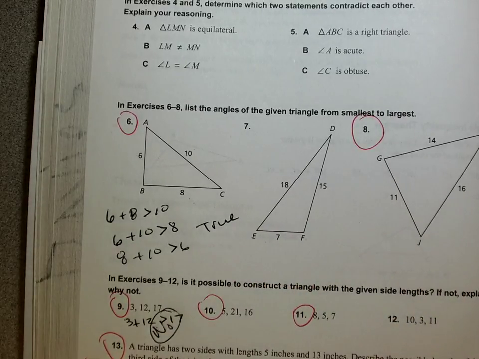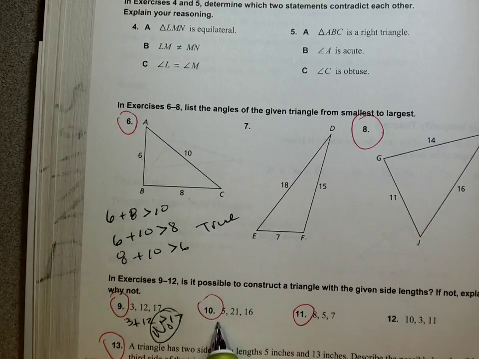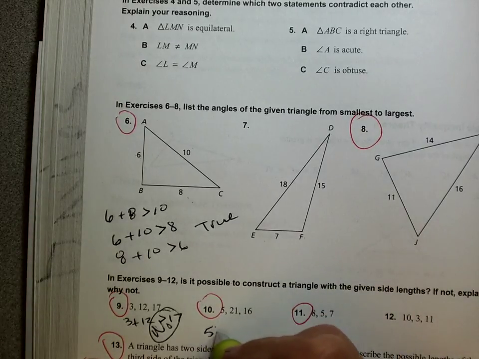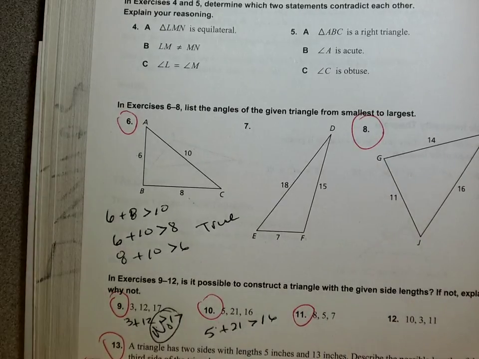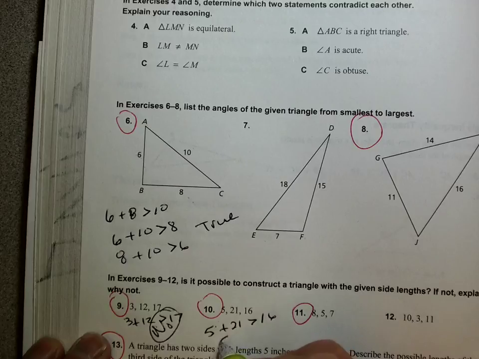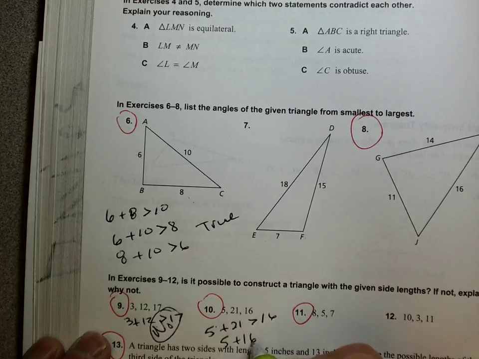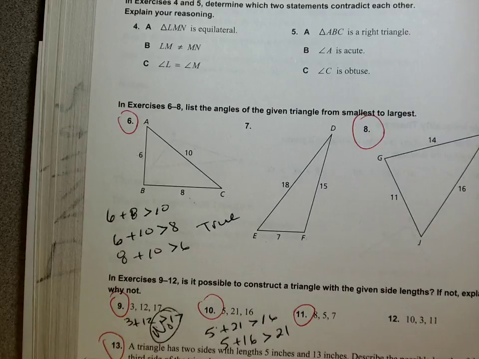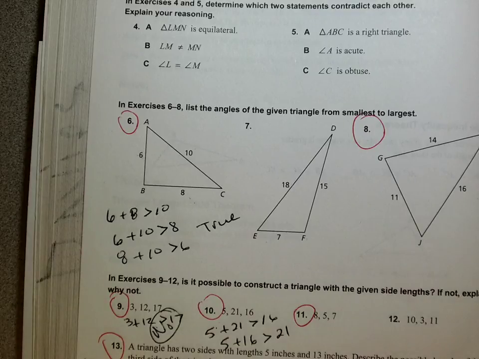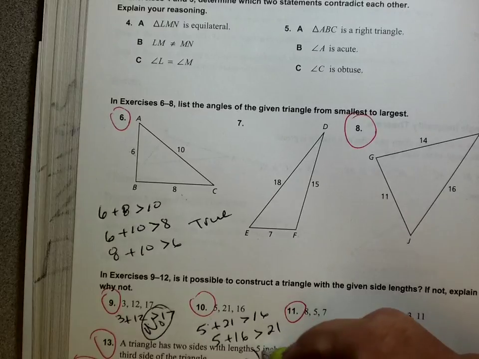Okay? How about number 10? Okay, is 5 plus 21 greater than 16? Yeah. Is 5 plus 16 greater than 21? It's equal. So that would be a triangle that collapses to a straight line. Does that make sense? They would come together, they'd touch, but you'd have a straight line. So that's a no, because it's got to be greater. So that's a no also, okay?